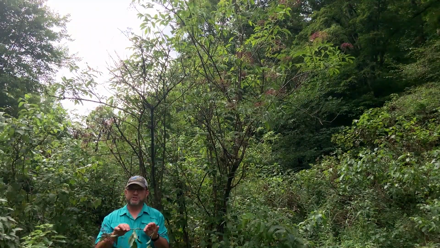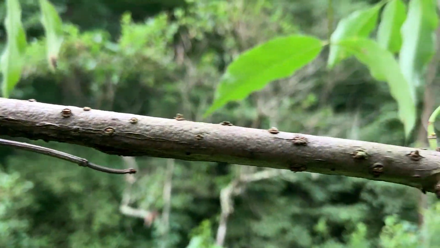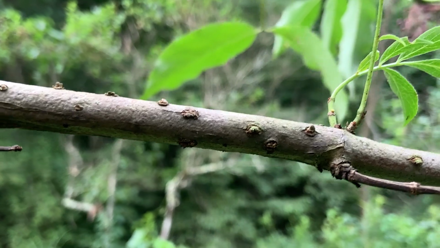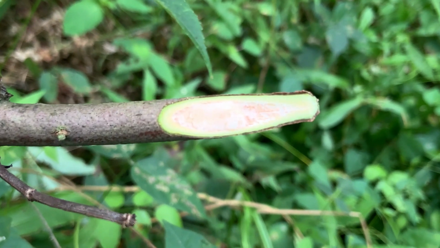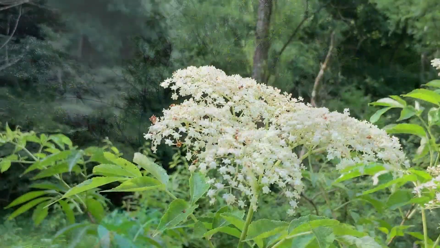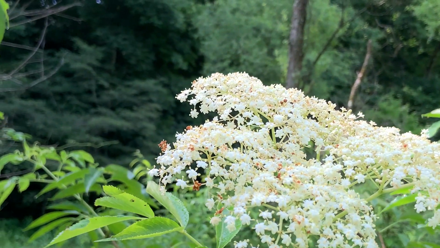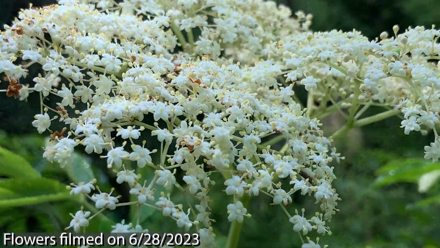The twigs are pretty stout. If you look at the twig closely, especially the little bit older twigs, you're going to find bumpy warts all over that twig. And if we were to cut into that twig, you're going to see a white spongy center or pith. In the early part of the summer, you're going to have these large clusters of flowers. The clusters of flowers can be about 8 inches across, and the flowers themselves are tiny, but again, large clusters up to about 8 inches in diameter.